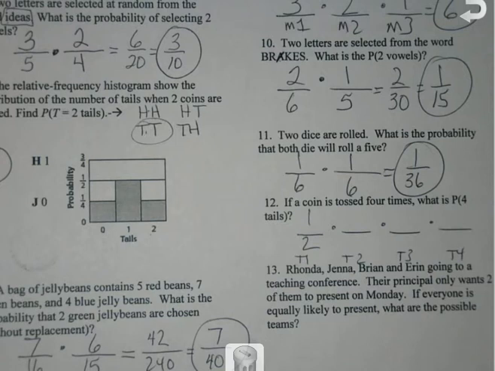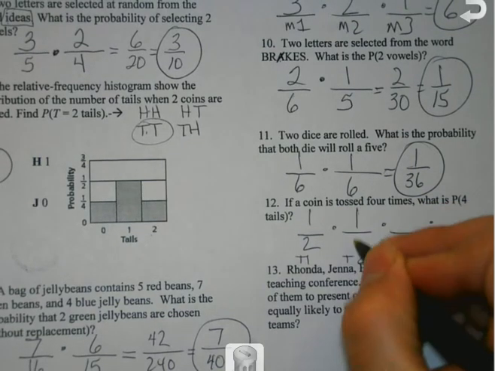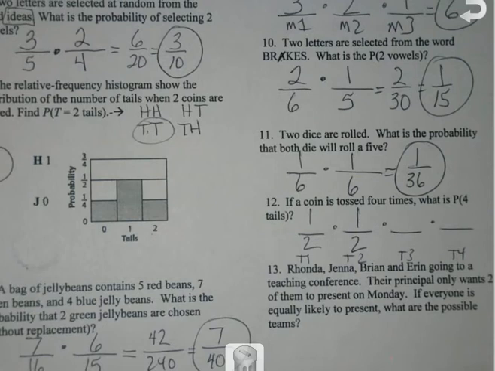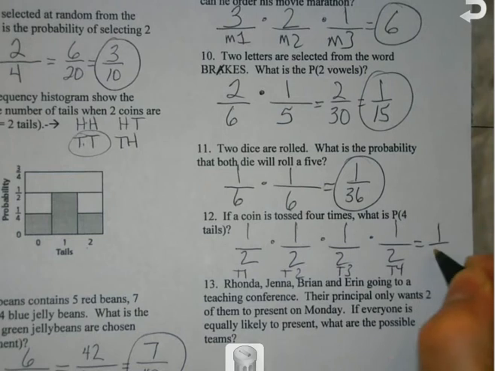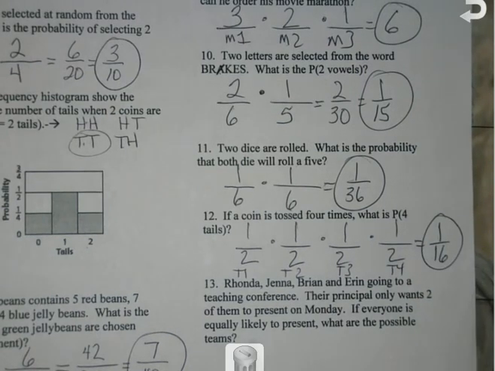Okay, I pick the coin back up. I toss it again. What's my chance of getting tails? You're like, okay, Harty, I get it already. So each time, my probability is going to be 1/2. And I just multiply all of those together. Again, independent situations, but I go ahead and can multiply them together to find my probability.